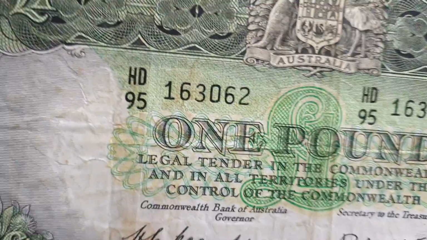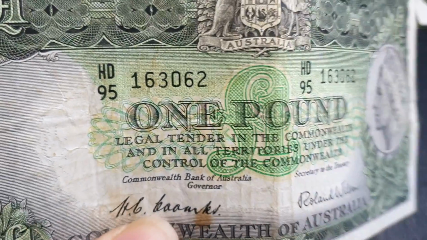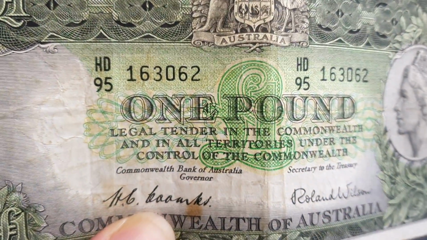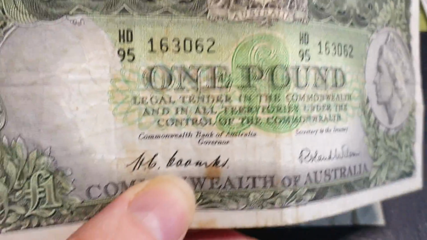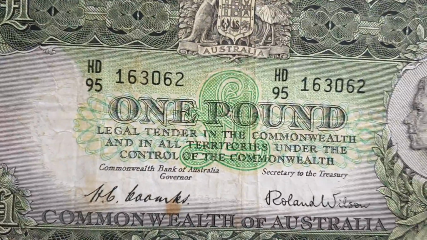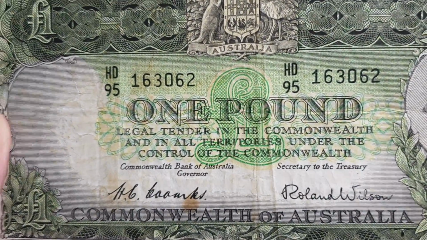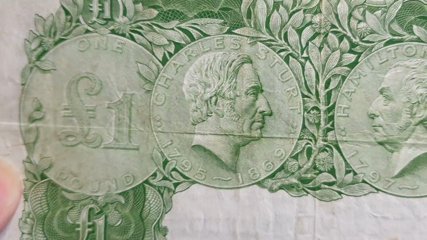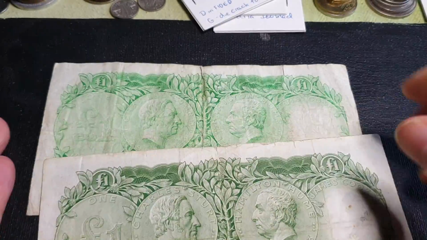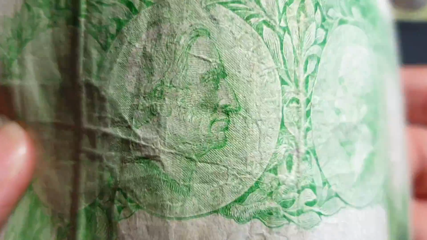And this one is HD65. Just remember, the last prefix of the Commonwealth is, where did I put it? HF, so 65. So this is probably issued in the late 50s. That's a nice note, I quite like that. And this one here is the green one.